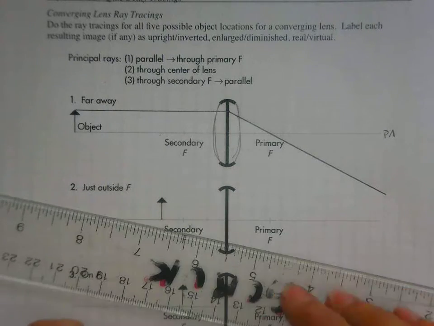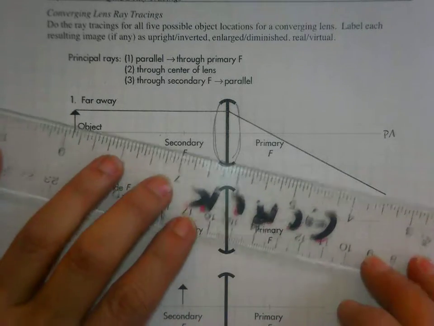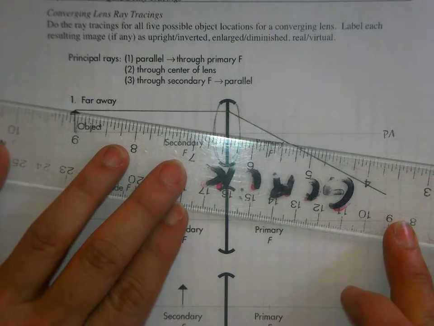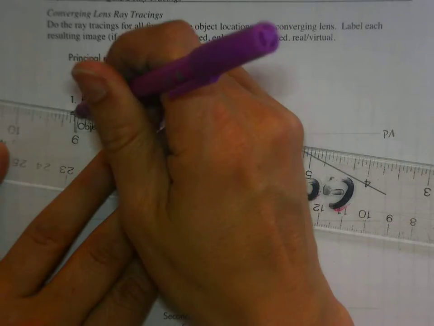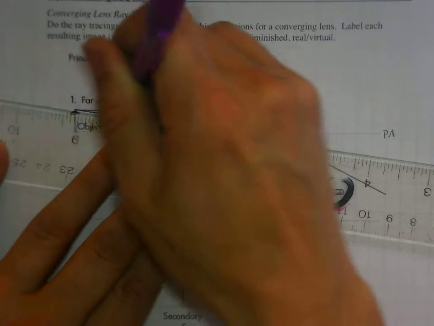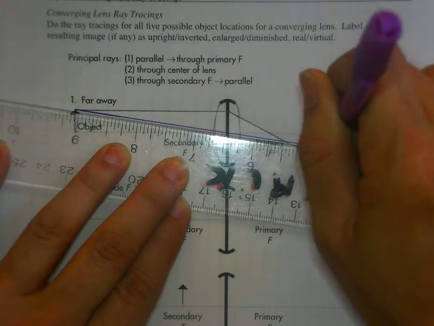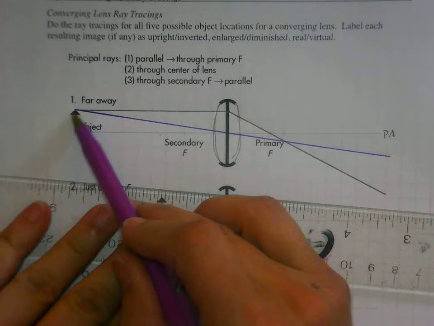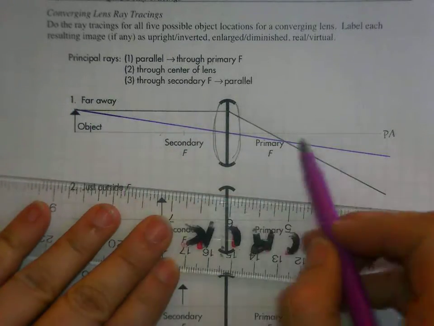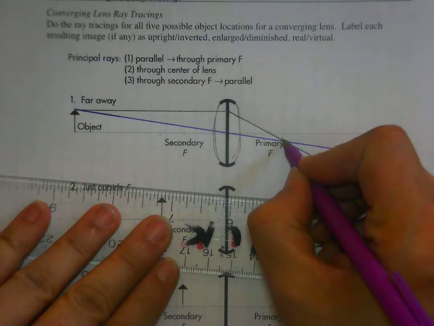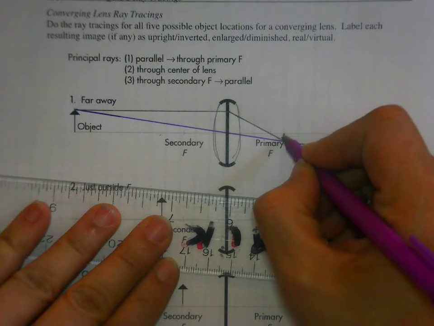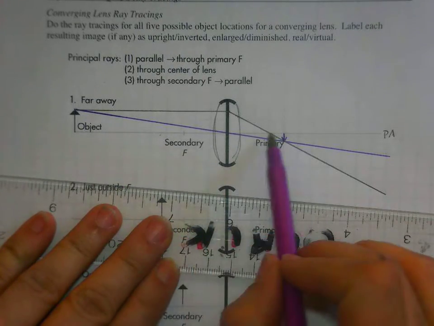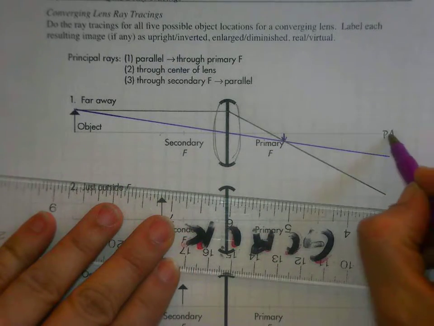Then, the one that is the easiest to do, if you can do it, goes straight through the optical center. So no refraction occurs. That's because the angle of incidence is 0. You go through, there's that. So we always do it from the top. So where they cross is actually the top of our image. The base of our image comes through along that principal axis.